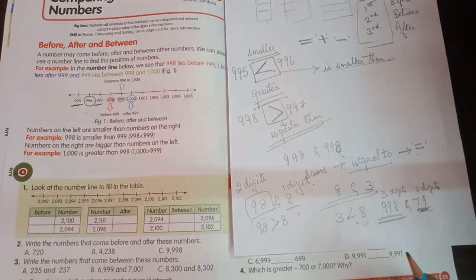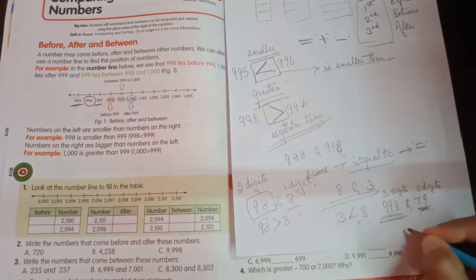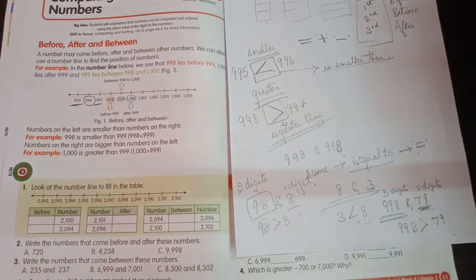So I have taught you about hundreds and tens and all, right? So what you have to do, you will just directly, without thinking too much, compare it and you will tell this is greater than this. Yes, children. So you got it right.